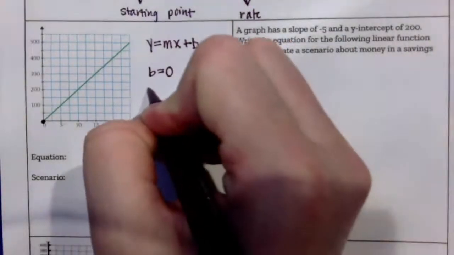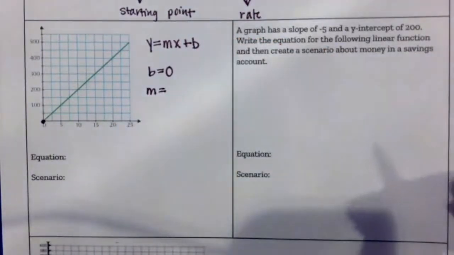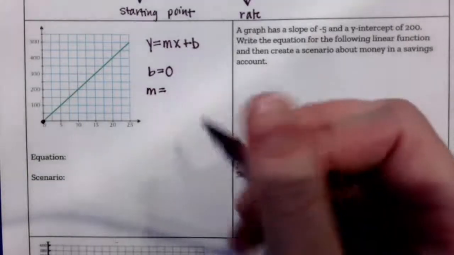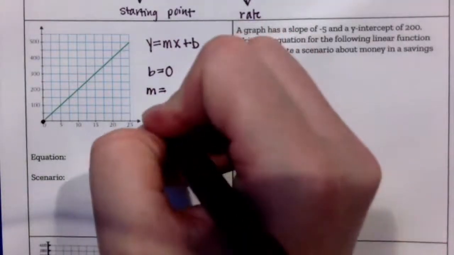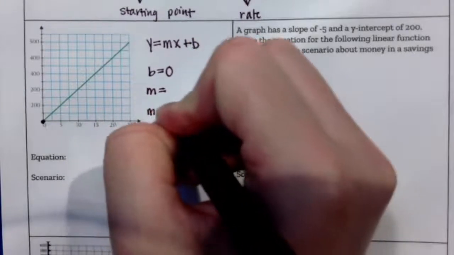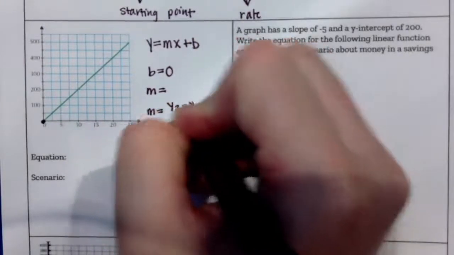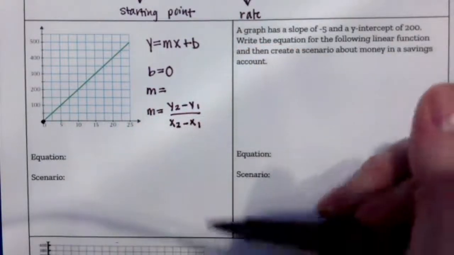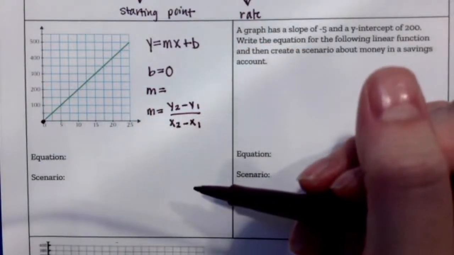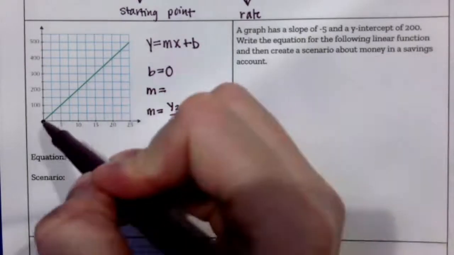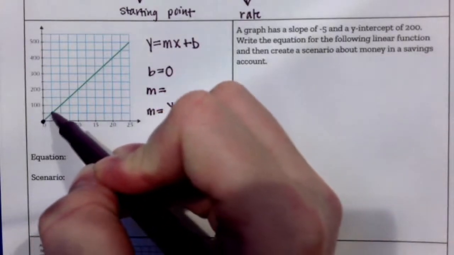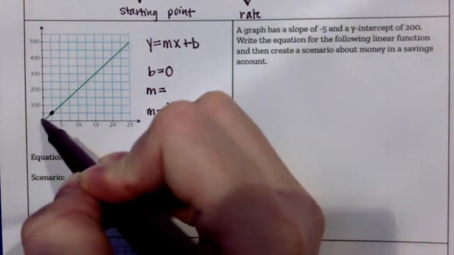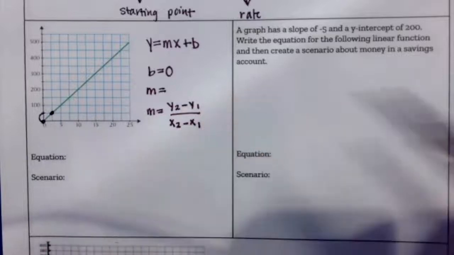And then our m, we're going to count our rise over our run. You could also do the slope formula if you wanted to. And I'm going to write that slope formula down right here in case you want it. That will always be accurate if you use the slope formula, but I think counting rise over run is faster, so I'm just going to do that. And so I'm going to find the next dot that's on the corner, which happens to be here. And I'm going to count my rise over my run.